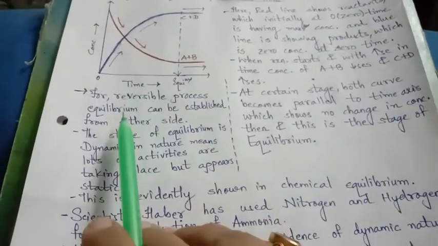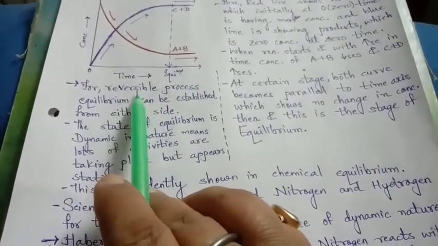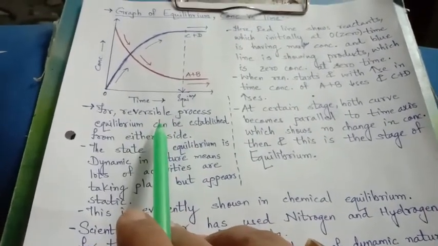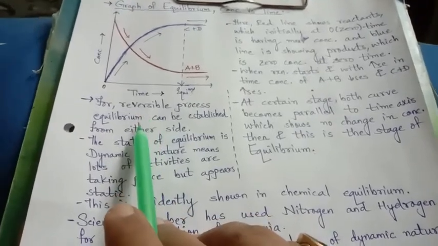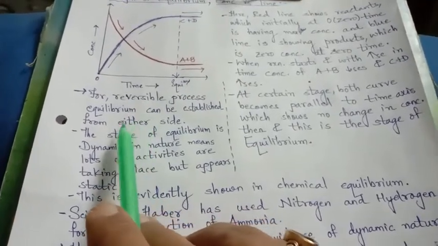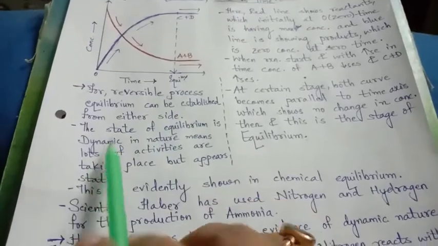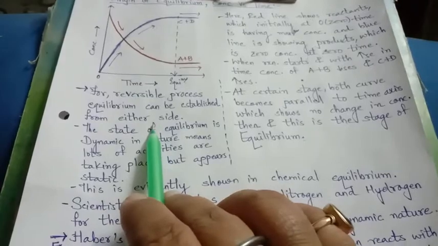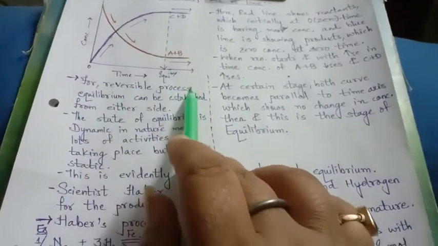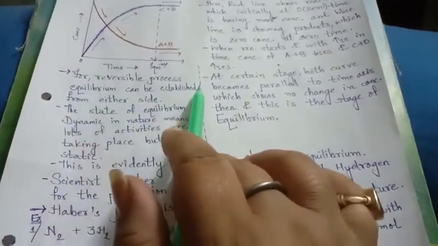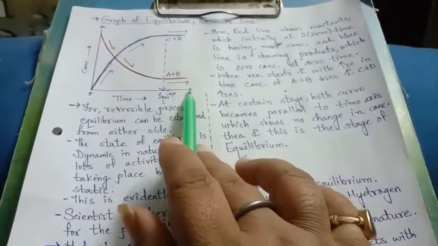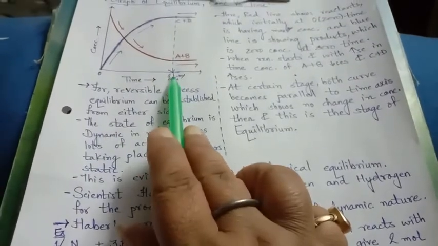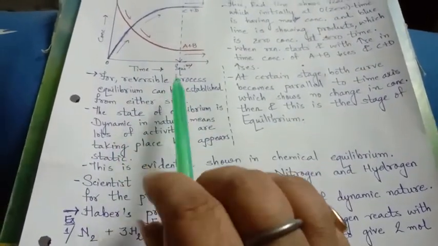For a reversible process, when I say reversible process, it means forward and backward processes are both possible. Such types of processes are called reversible processes, and for reversible processes, equilibrium can be established from either side. From either side means from forward, that is from reactant to product, and from product to reactant, that is backward. The state of equilibrium which is attained is dynamic in nature.